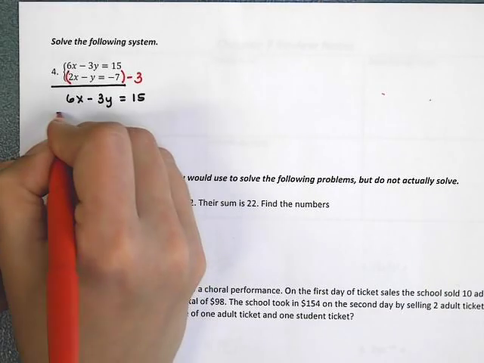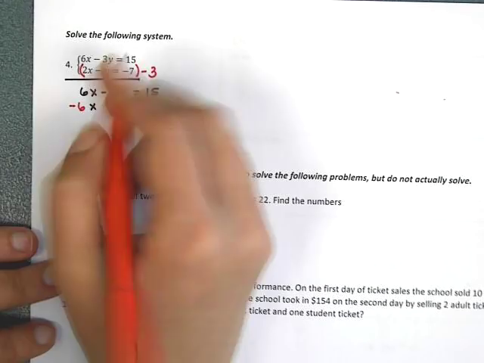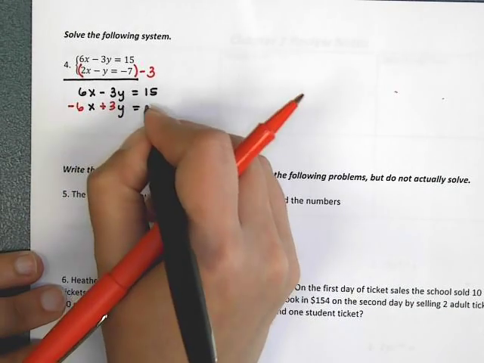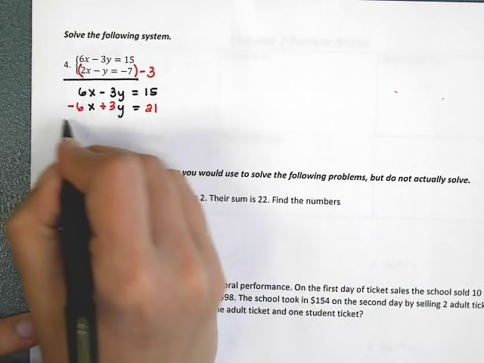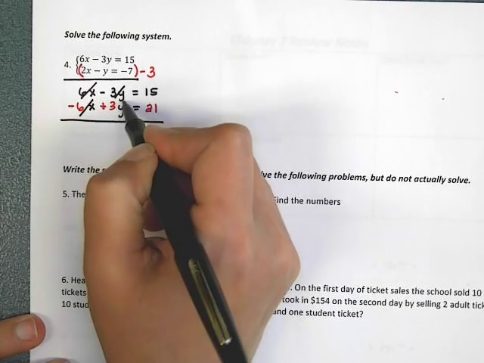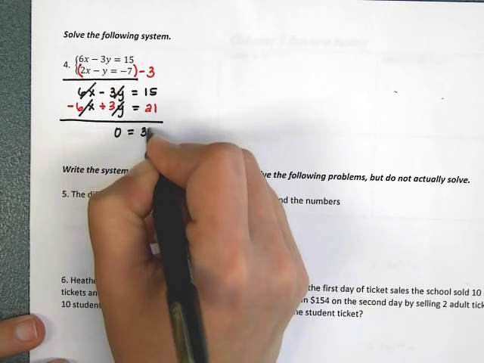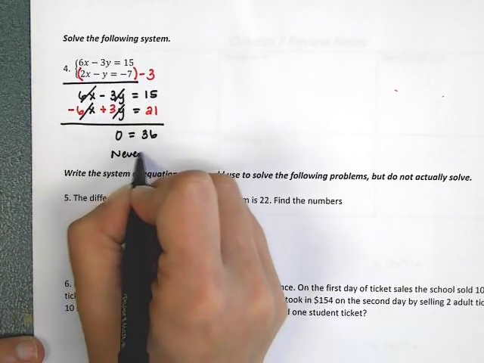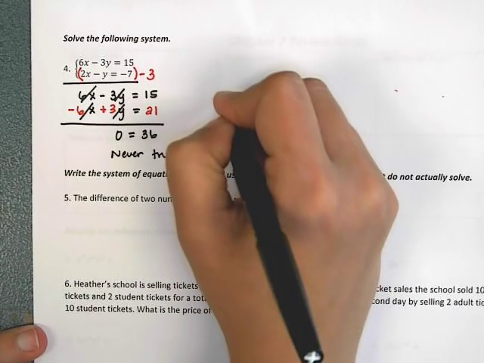And the second equation, all of the coefficients are going to change. So -6x plus 3y equals 21. Now when I solve this one, what I notice is that the x's cancel, the y's also cancel. So I end up with 0 equals 36. Now this is something that is never true. So for this problem, we would write no solution.